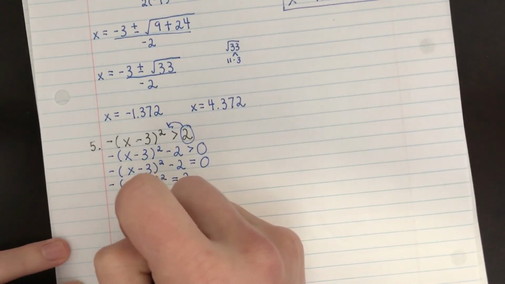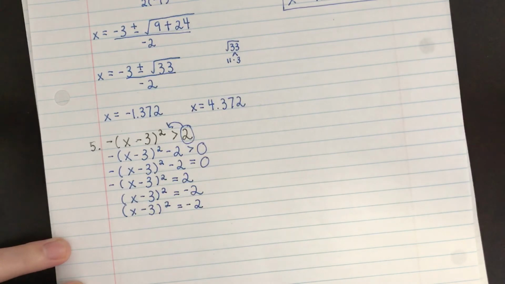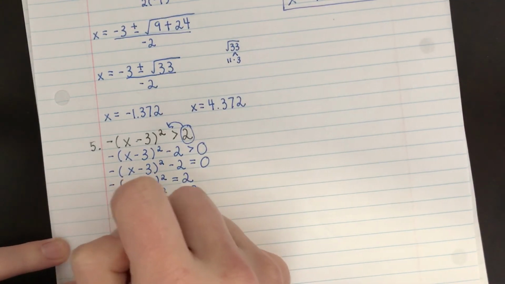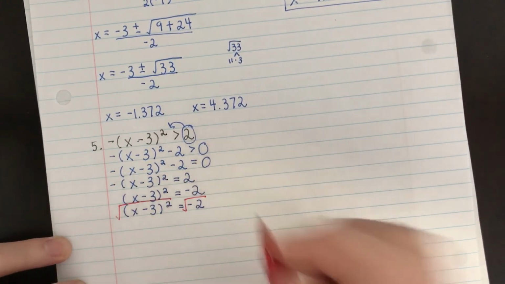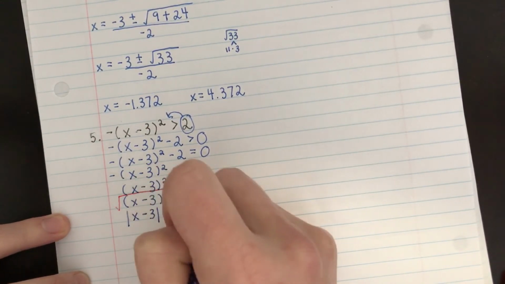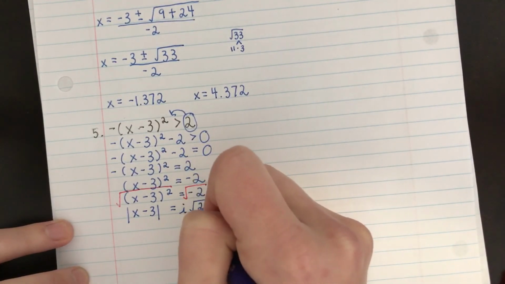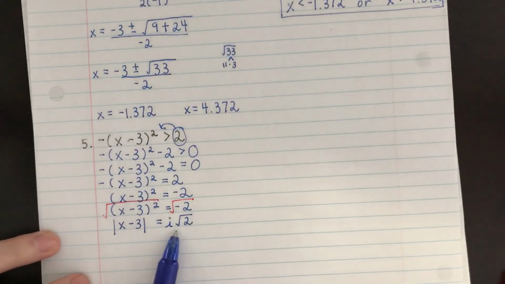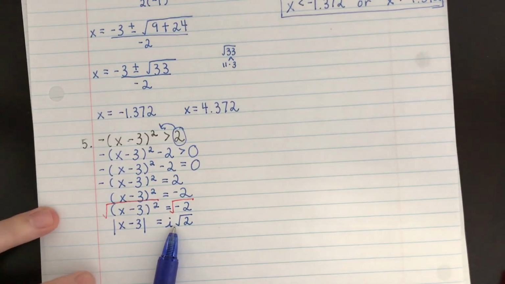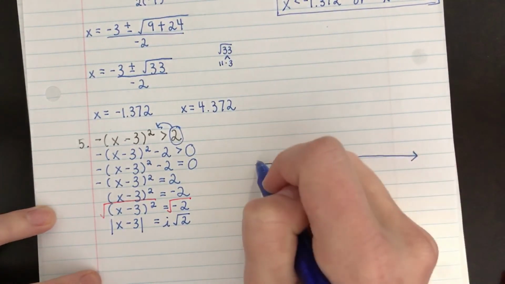So then I'm going to rewrite this like I've been doing for y'all. All right, and you square root, and what happens? Well, you get the absolute value of x minus 3 equals, well, that's i radical 2. We already should be stopping. Okay, the roots are imaginary.